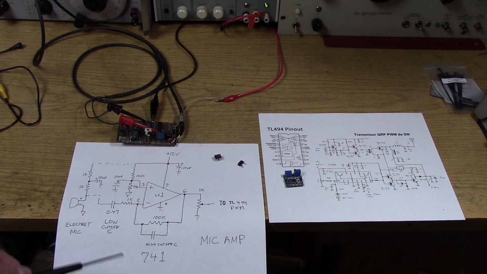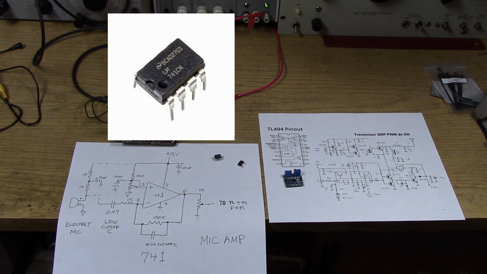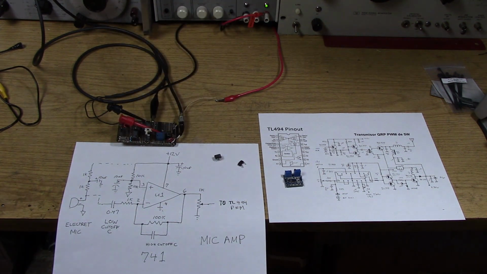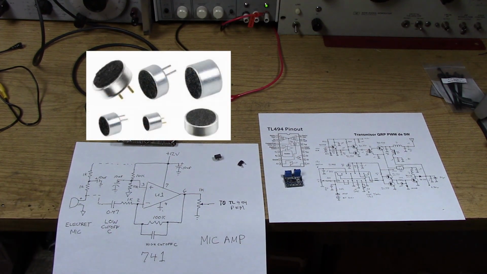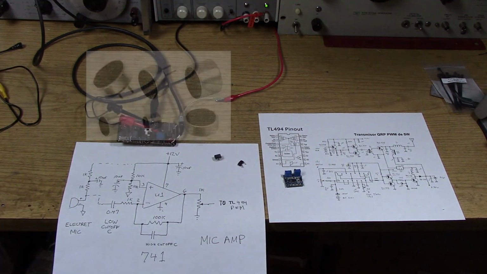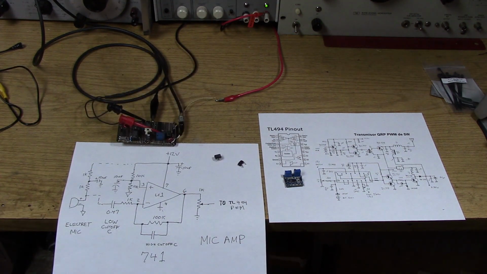Okay, come on, everybody loves the 741. I mean, you can't even walk across the shack without having your foot impaled by an upside down 741. So, plenty of gain, plenty of gain bandwidth for an audio amplifier, and all we're doing is amplifying the electret microphone and bringing it up to the level that we might drive the TL494 pulse width modulator.